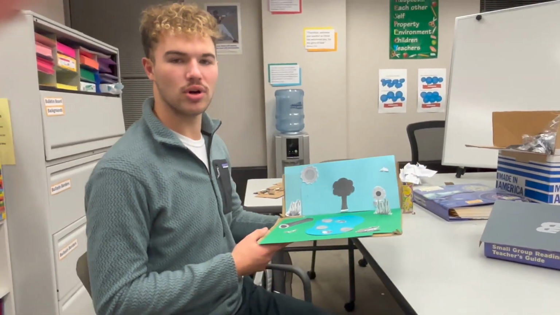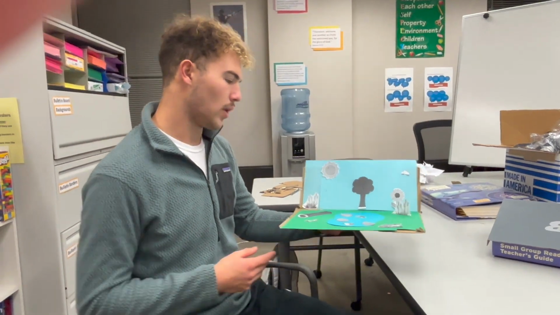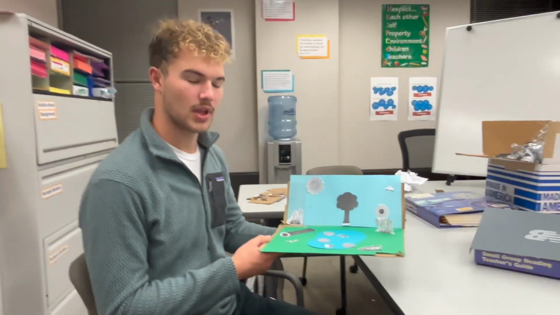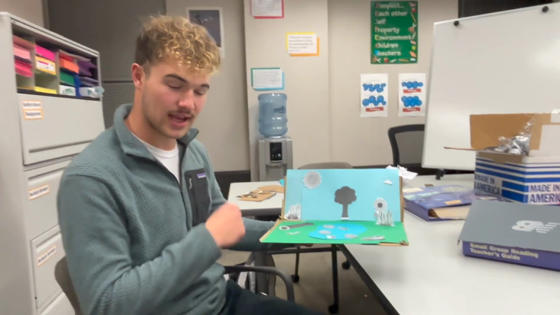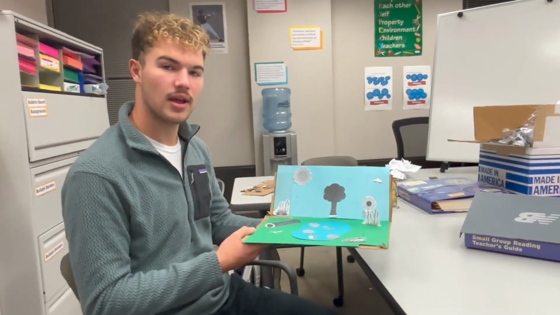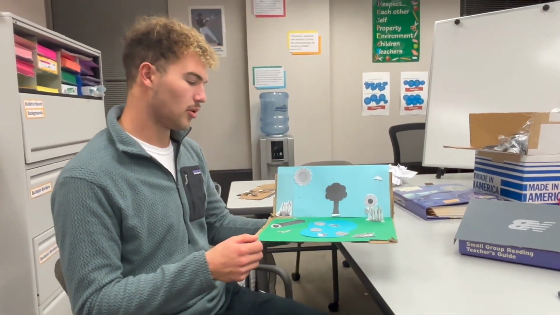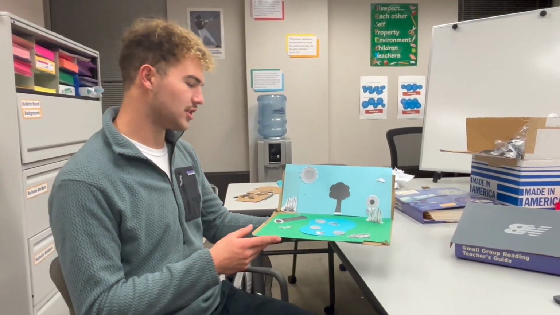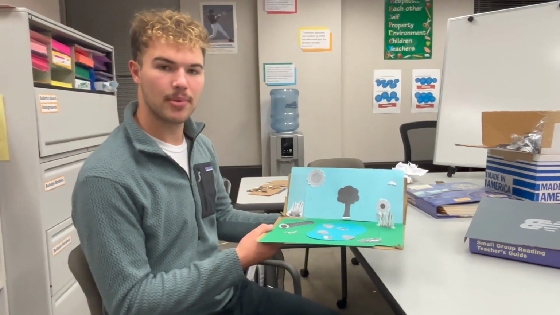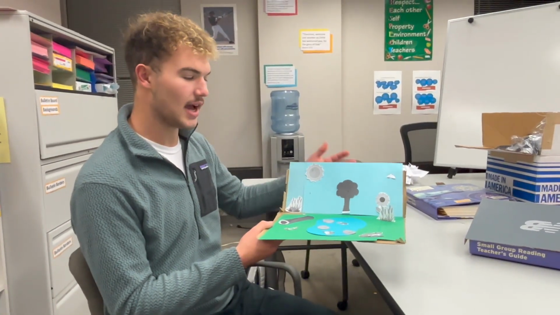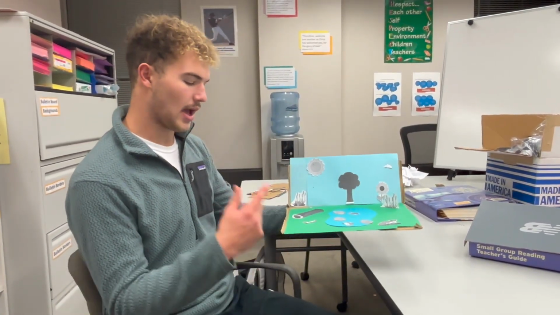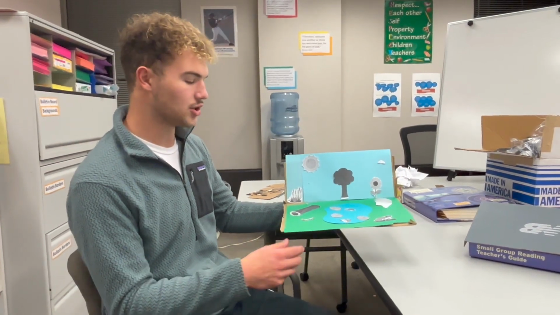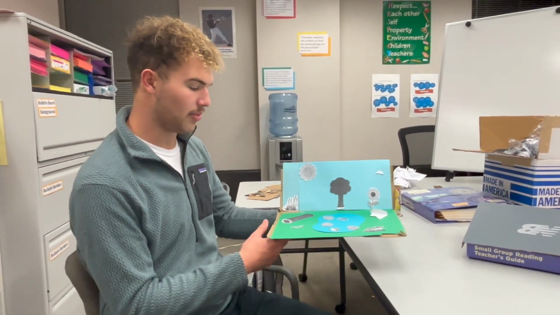Alrighty, for our lab portion of this lesson, we are going to be making our own ecosystem. Whether you're at home or in the classroom, you're going to want to grab some cardboard, some colored paper, and your technology. Get whatever color paper you want. For mine, I have a blue sky, so I grabbed blue paper. For my grass, I have green paper, and I also have a pond in here with blue paper.